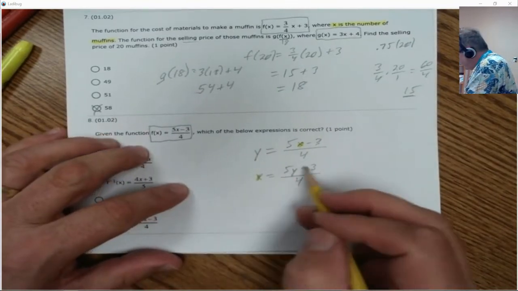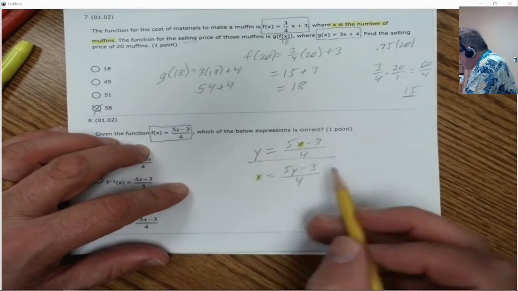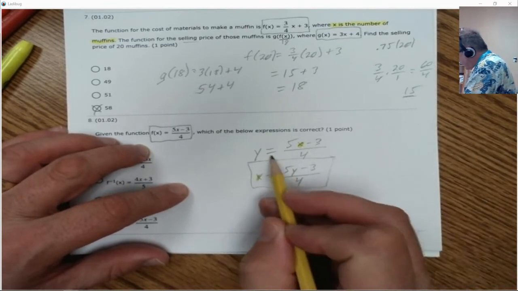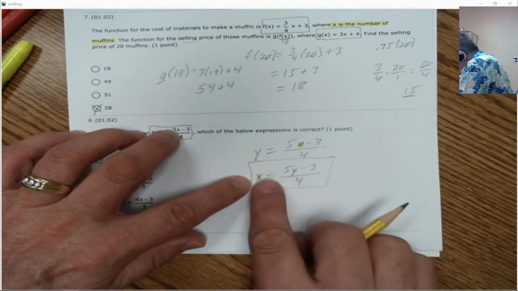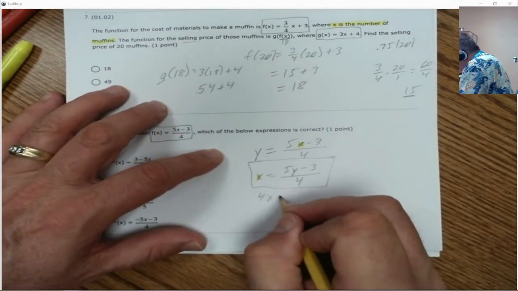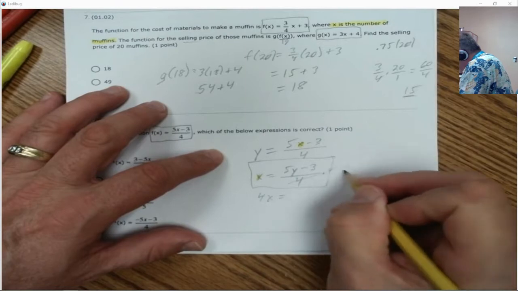Then we solve this to make it y equals, just like that was. So the first thing we do is multiply by 4. If we're dividing by 4, we multiply by 4. So 4x equals, and then we multiply this by 4, it goes away.